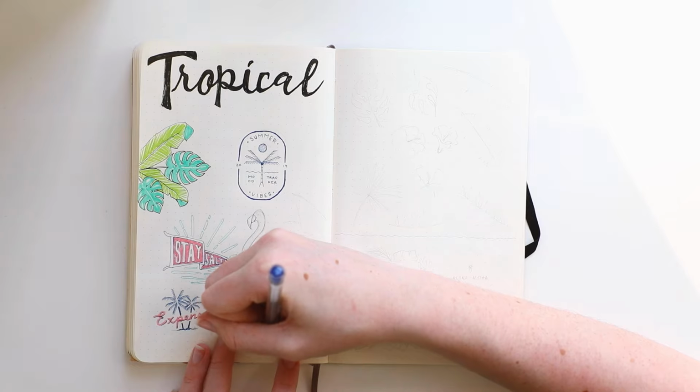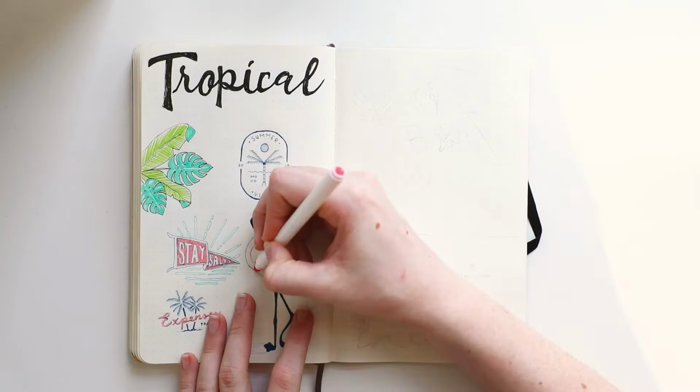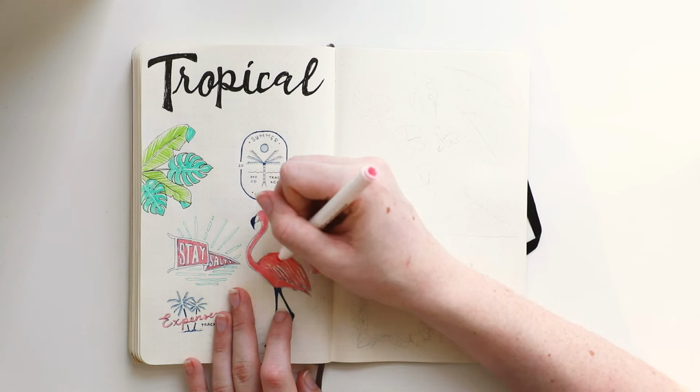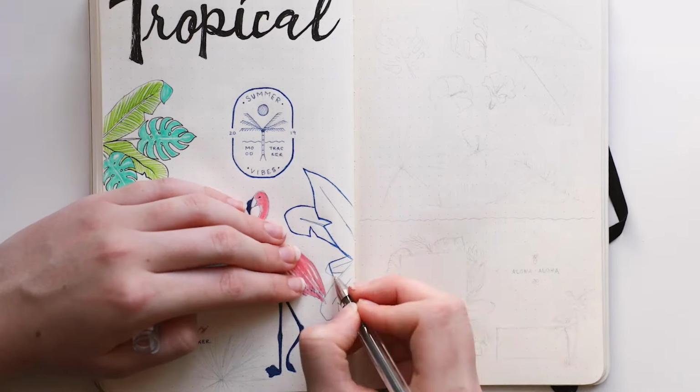I found these amazing beach signs too on Pinterest, and I think they're perfect for headers or for just decoration. And then I just switched out the text for something that you would find in a bullet journal.